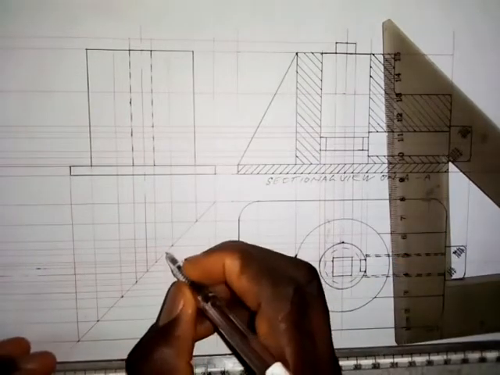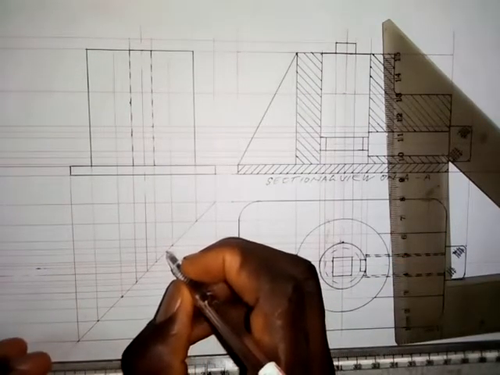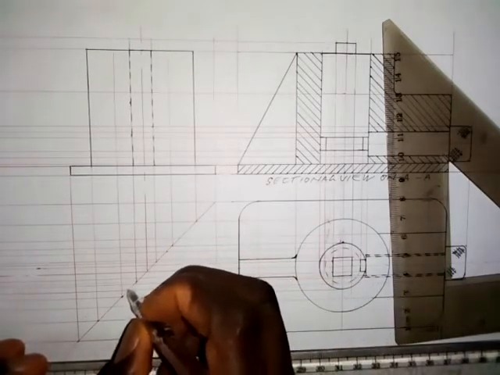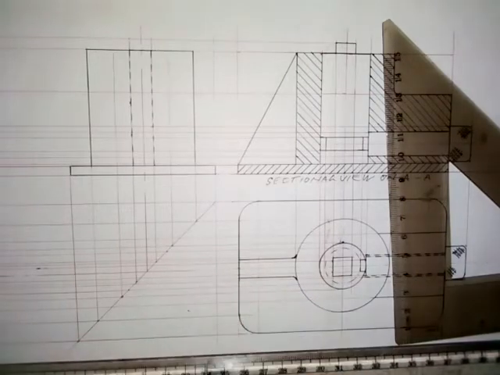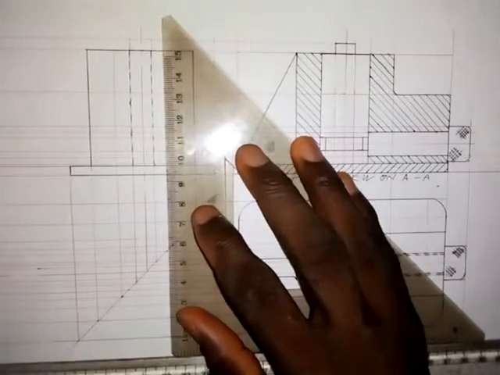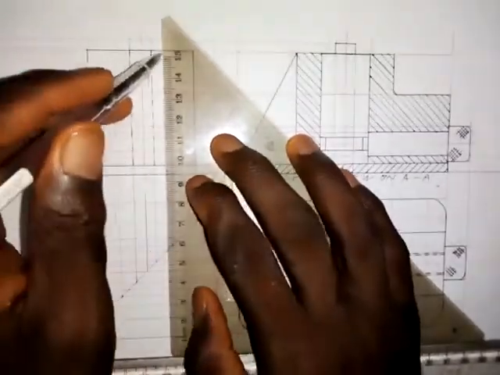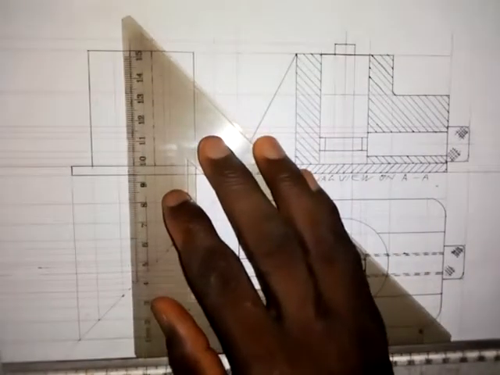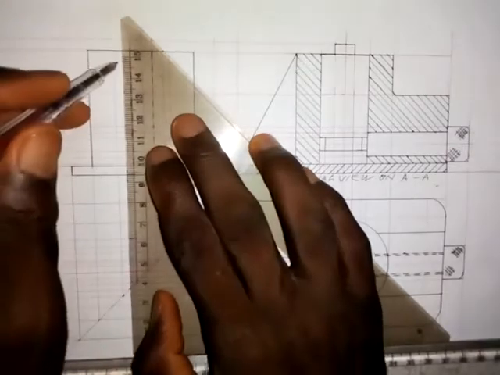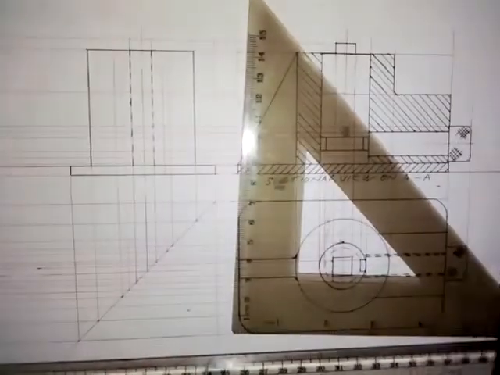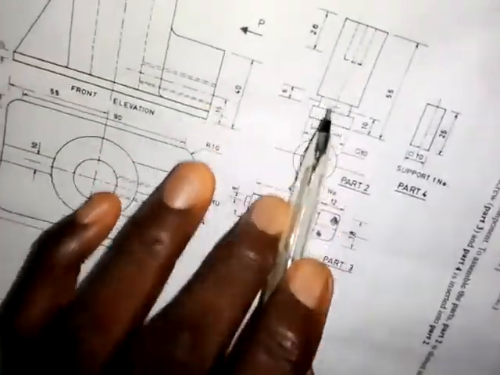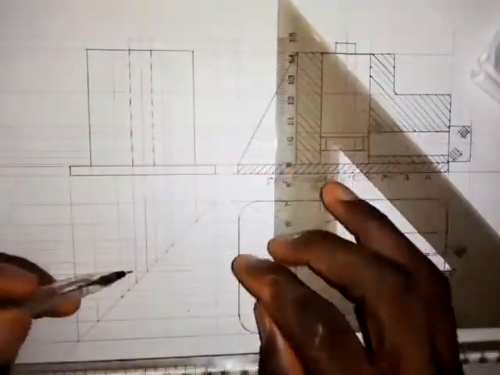So we have this point, and I'll also follow this line. So we have this point. So I will produce it. So I produce vertical lines. And then here also I produce a vertical line. All right. So the next thing I'm going to do is draw for this part and also for this part. Then I will come back and draw for this part. So let's start with this.